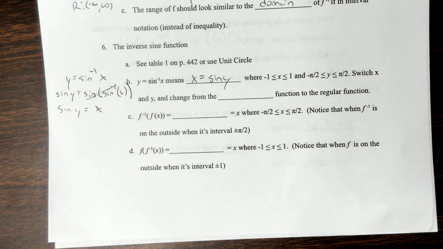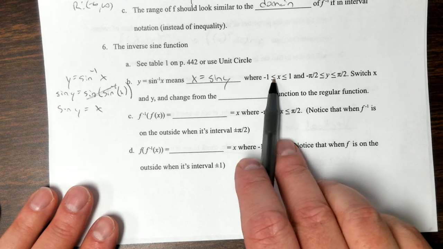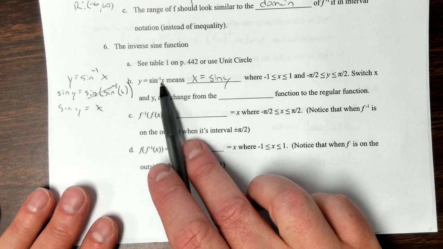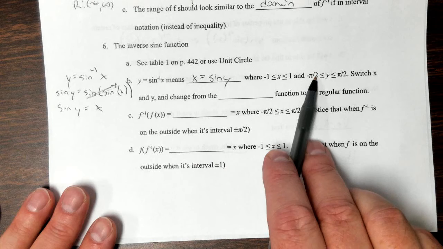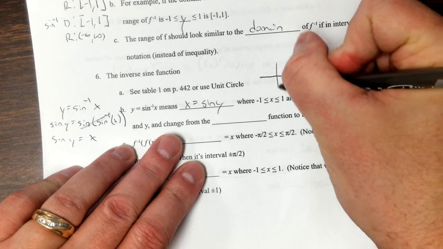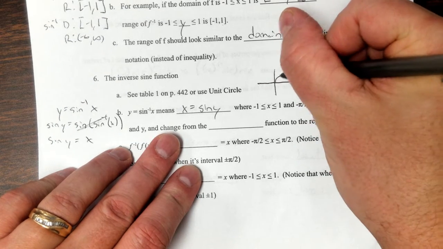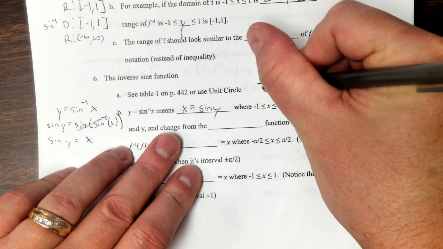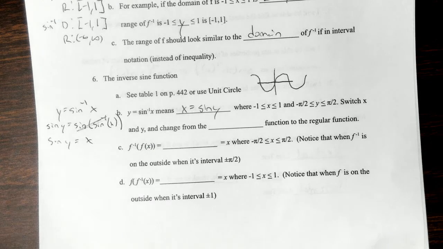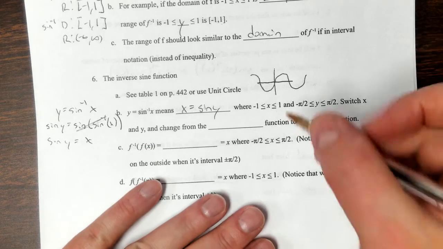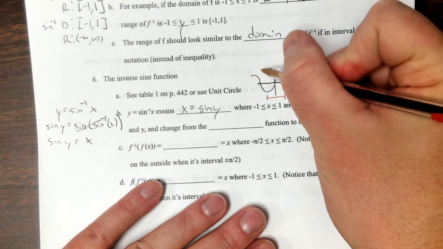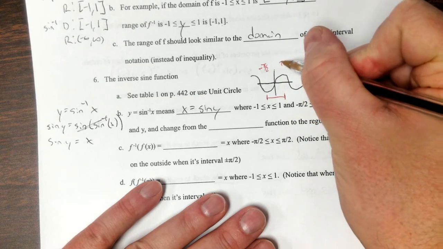And then the next part is we have to go from -1 to 1 for x, but then for the sine⁻¹ to be defined, we have to go from negative pi halves to pi halves. Because if you think about the sine function, which is like this, and we have to think about where it would pass the horizontal line test, we want to center it from like here to here, which is your negative pi halves to pi halves.